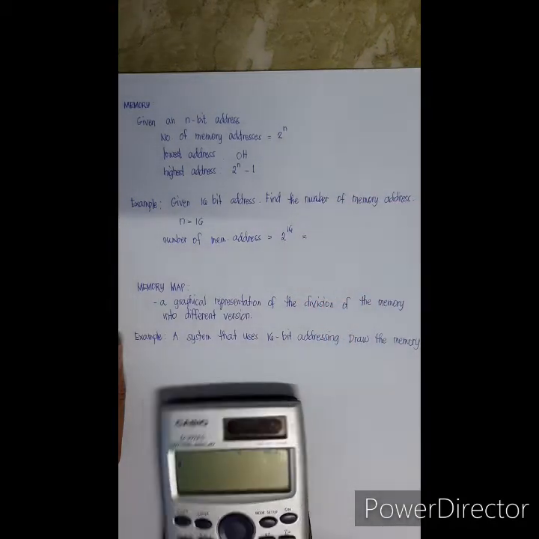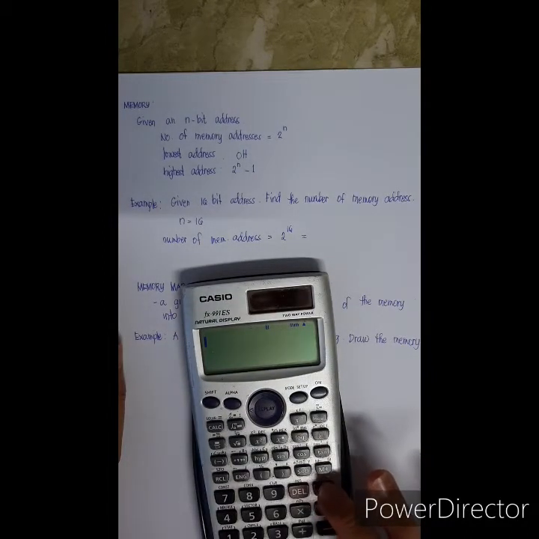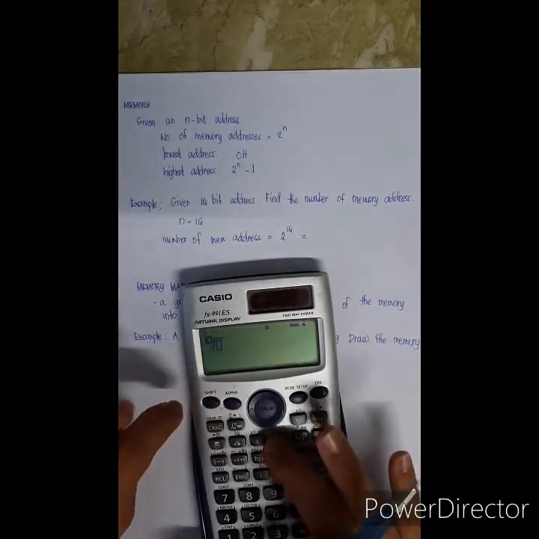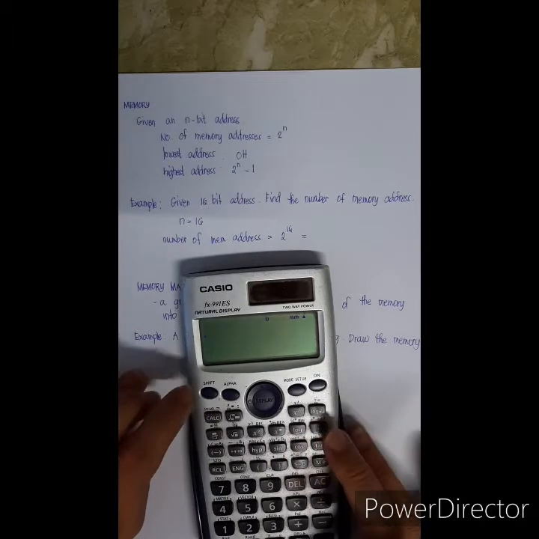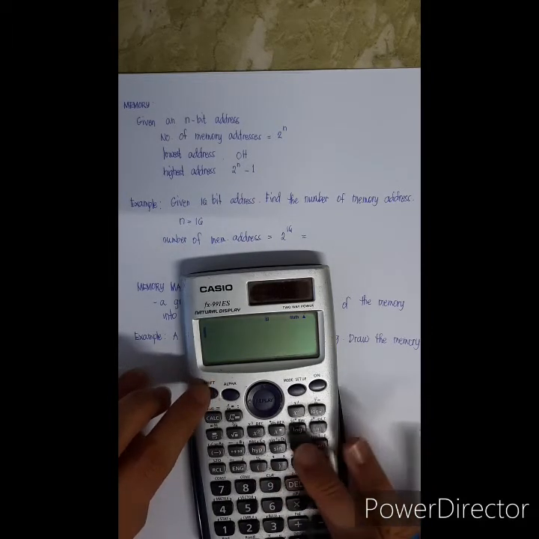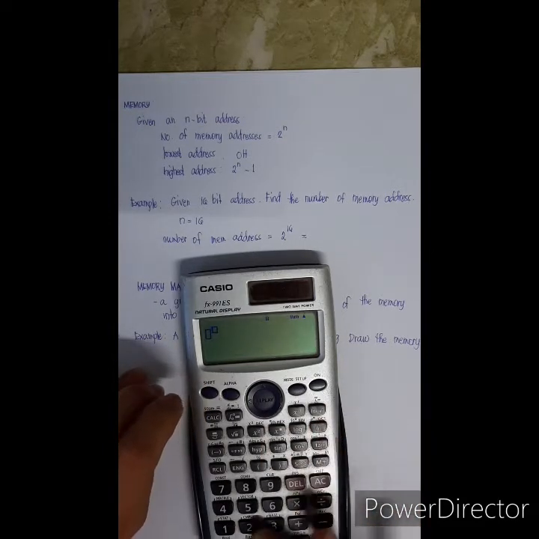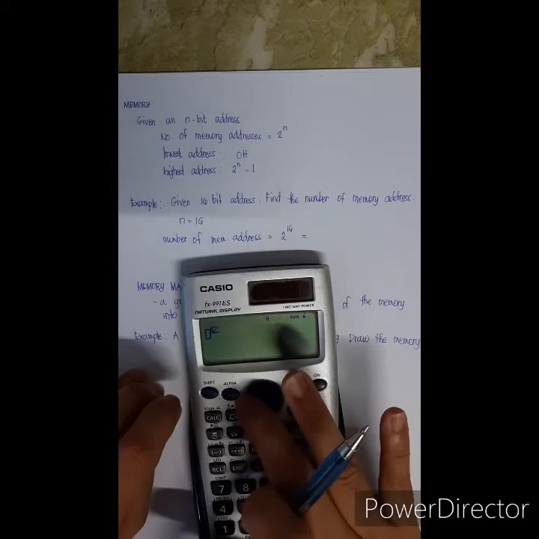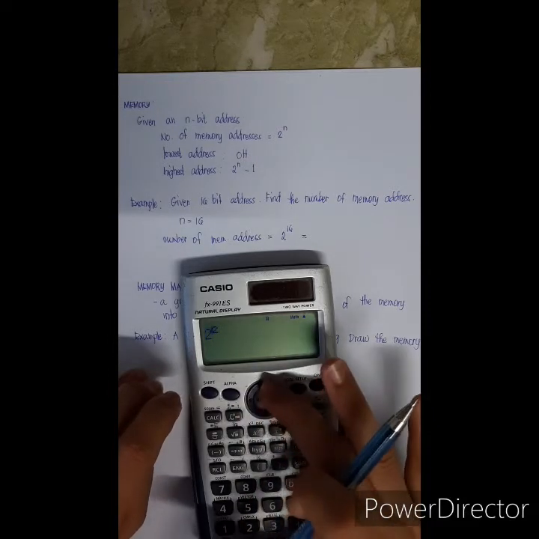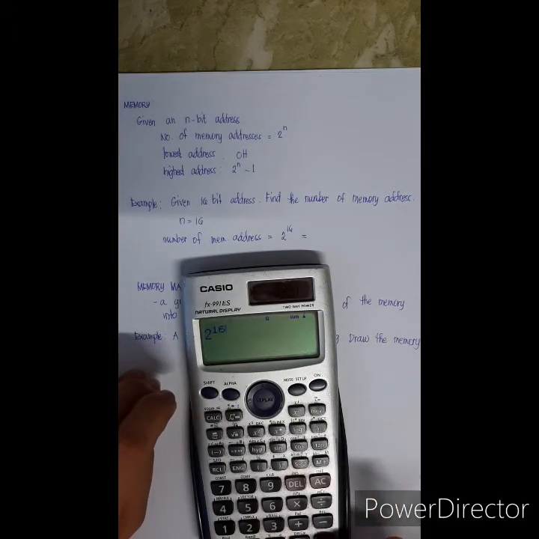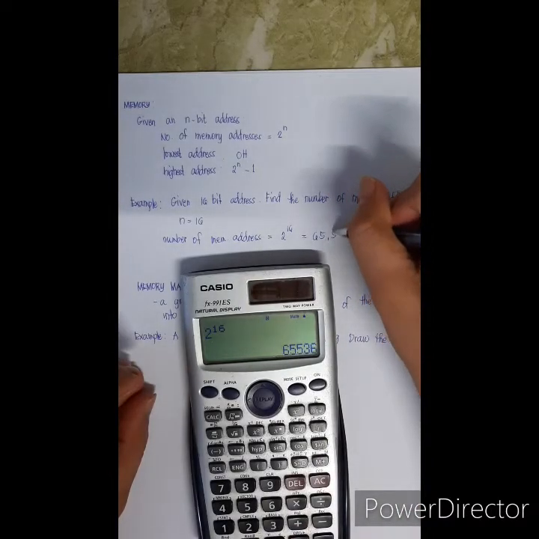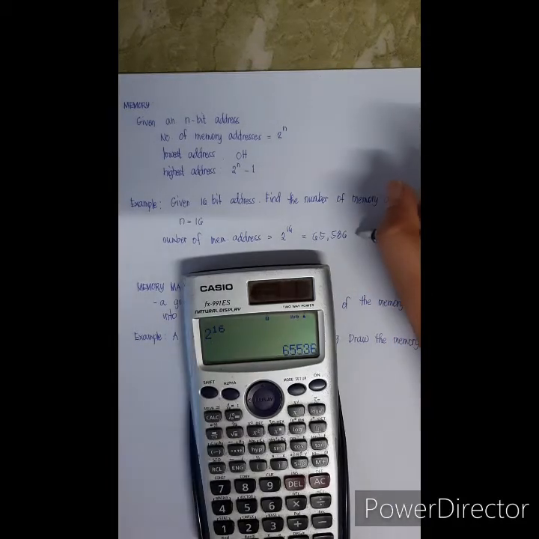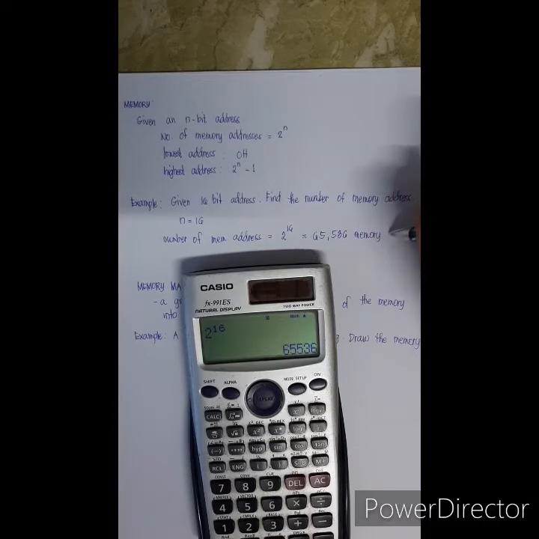By equation form or by computing it, we have here 2 raised to 16, which is equivalent to 65536 memory addresses.